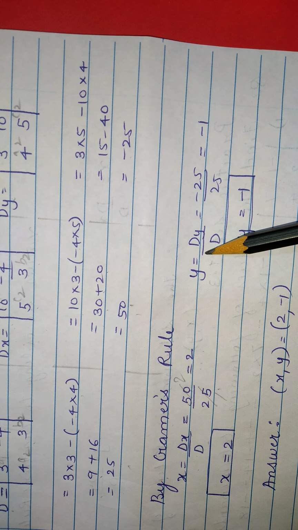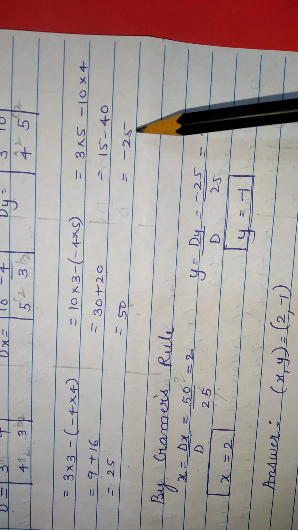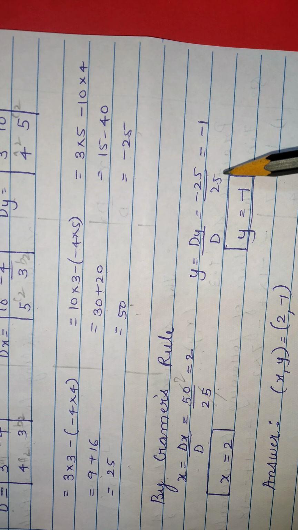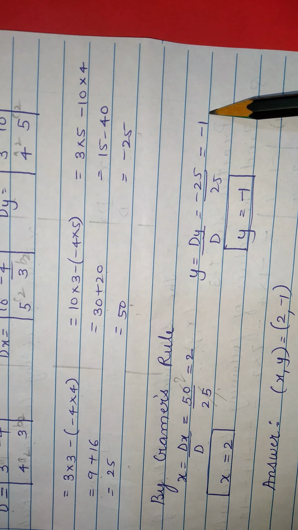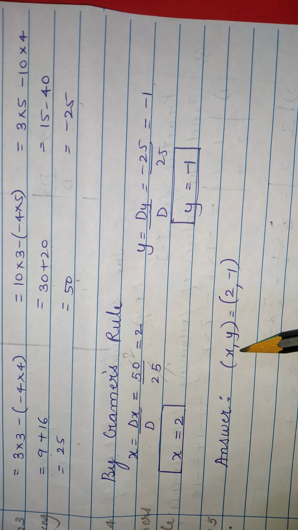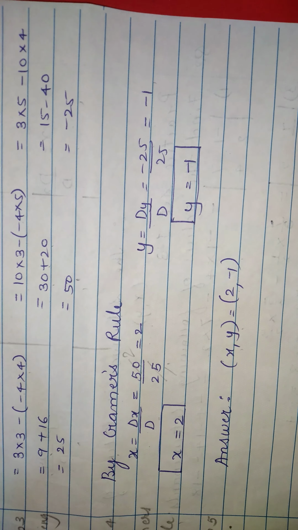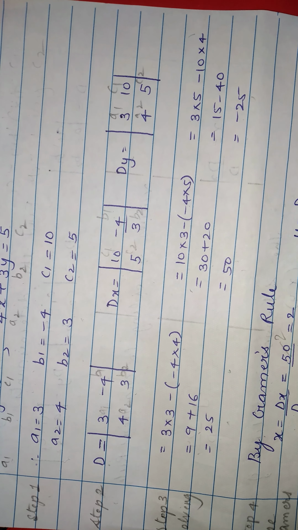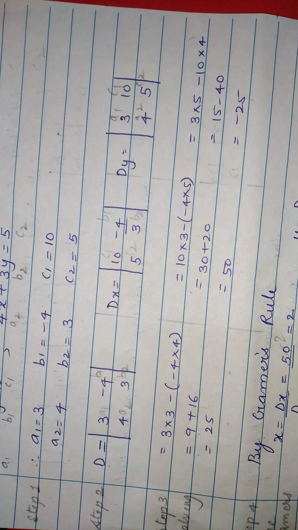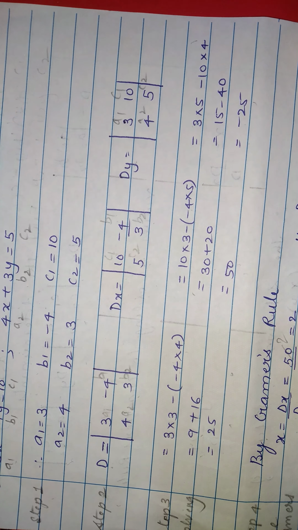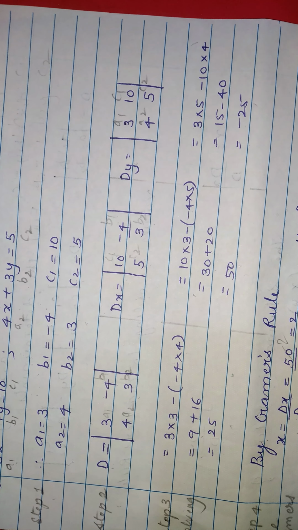Similarly, y is equal to dy upon d. You can see dy is minus 25. Minus 25 upon 25 will be equal to minus 1. So y will be equal to minus 1. Therefore, the solution x comma y is equal to 2 comma minus 1. You can follow the same steps, that is 5 different steps as I have shown you all, to solve the remaining questions from question number 3, practice set 1.3.